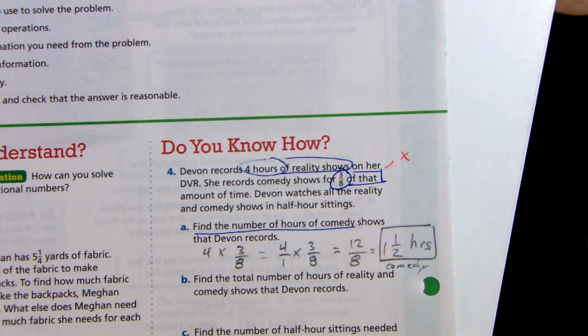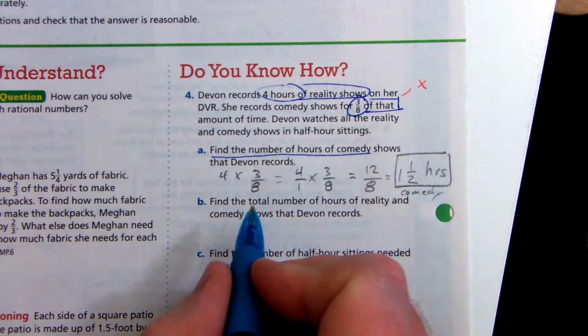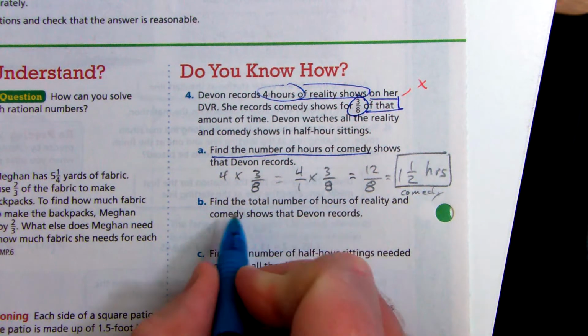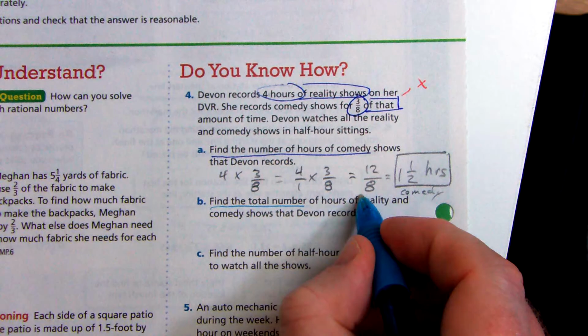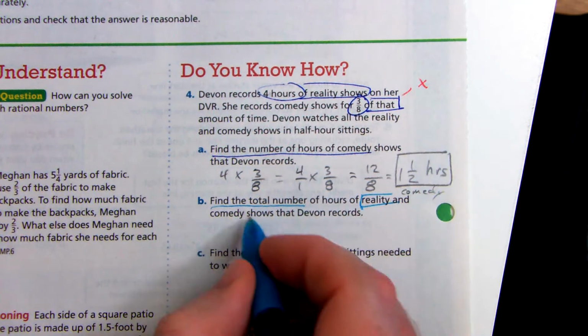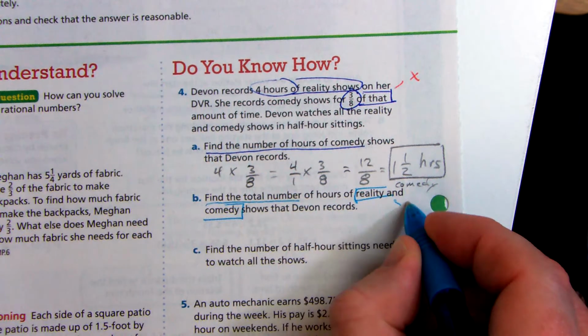Okay. Now looking at the next problem, so that's how much comedy she watched. Now we're into the next problem. It says, find the total number of hours of reality and comedy shows that Devon records. So right here, this is important. We see total. Find the total number. And I'm going to box these in, reality and comedy, because that's telling us that we want to add.